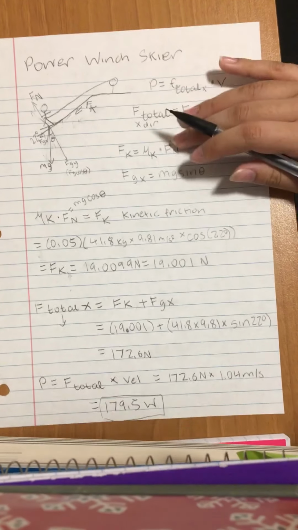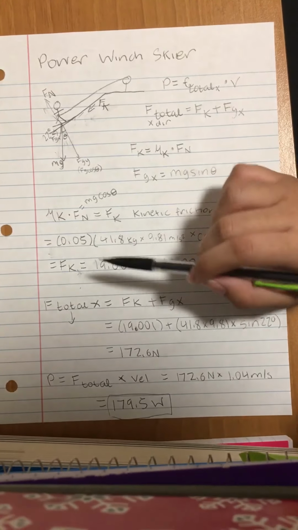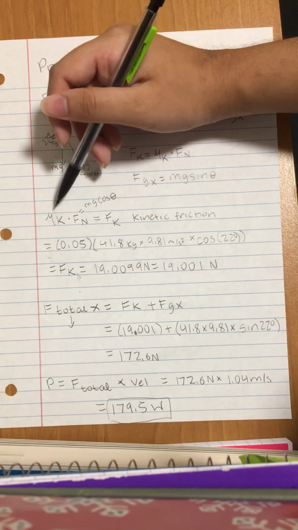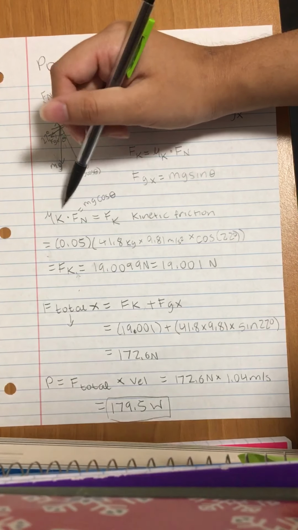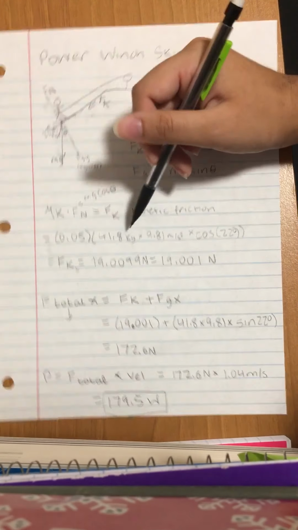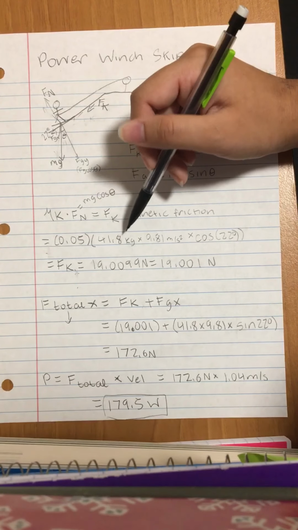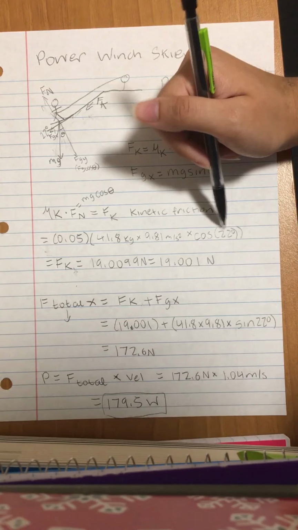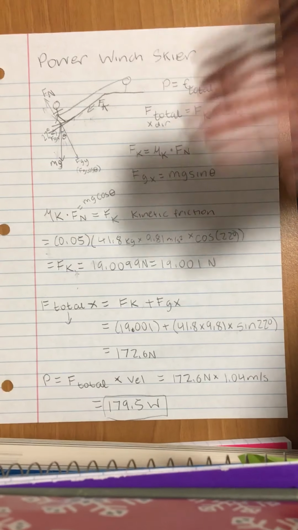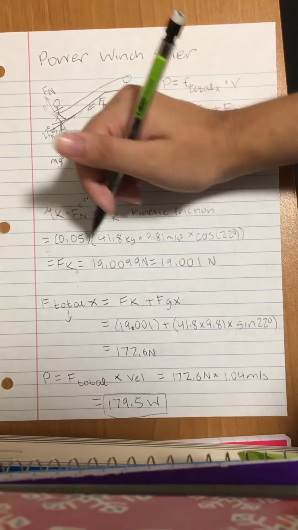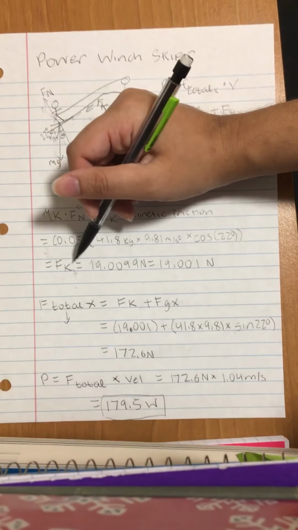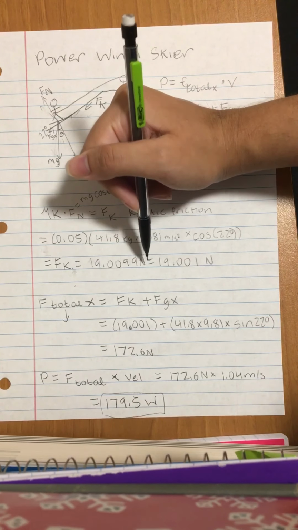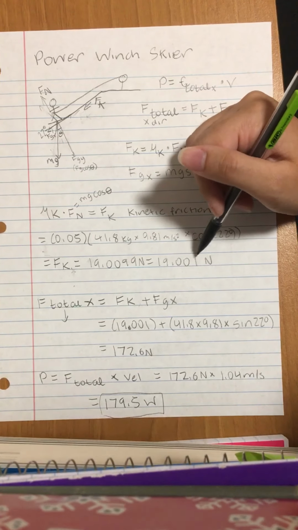To actually compute all this, for the kinetic friction, the kinetic frictional coefficient is already given, 0.05, times the mass, 41.8 kilograms, times g, 9.81, times cosine of theta, 22 degrees. Make sure you're working in degrees and not radians. I've made that mistake before. So you get your Fk to be 19.0099 newtons, and you can round that to 19.01 newtons.